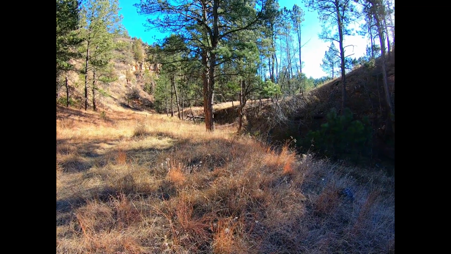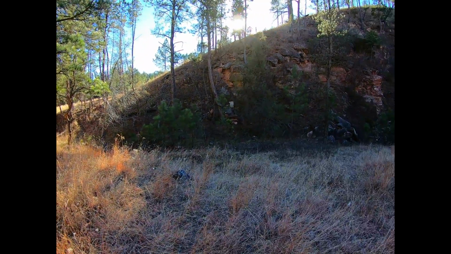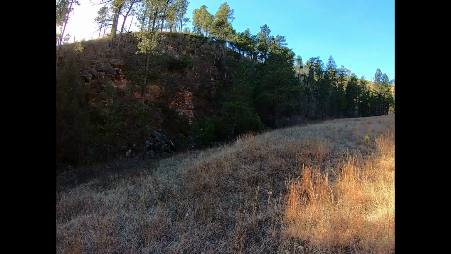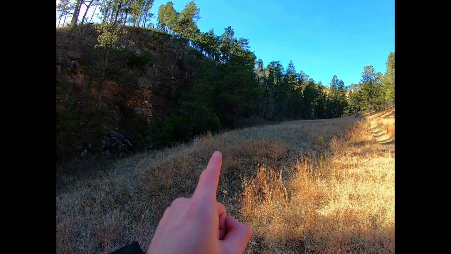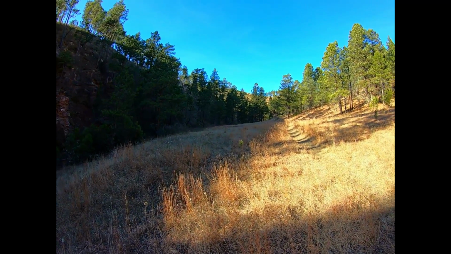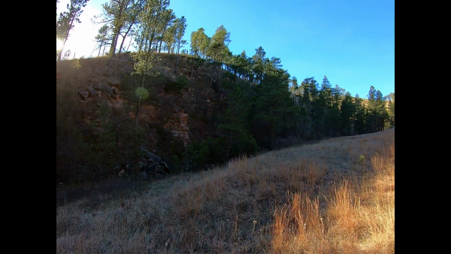We are down to the canyon floor of Limestone Canyon. It's pretty neat. It's not the biggest canyon in the world, but it'd be cool to, like I was saying, walk up this drainage all the way. But no, it's kind of cool down here, kind of cozy. It's just a small little canyon.